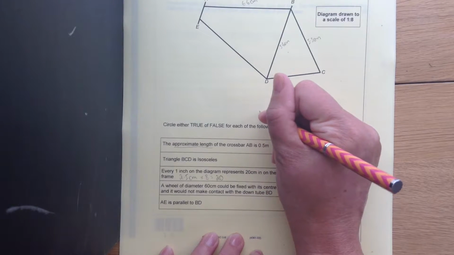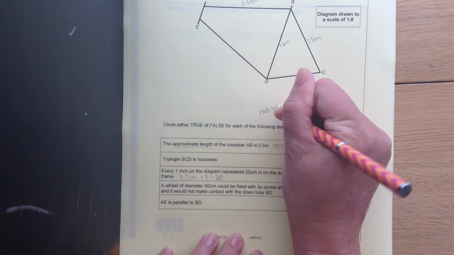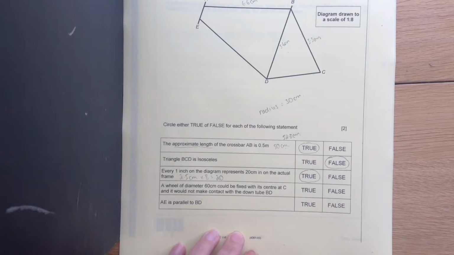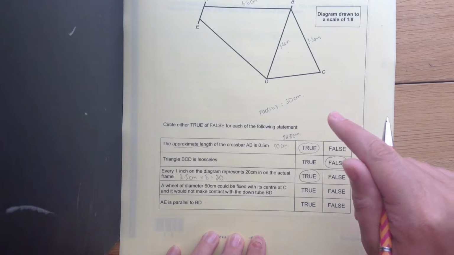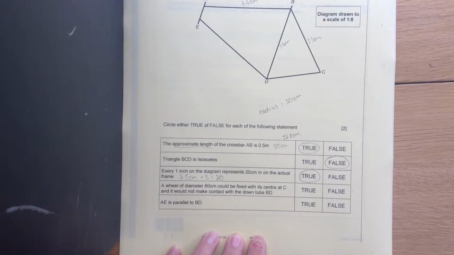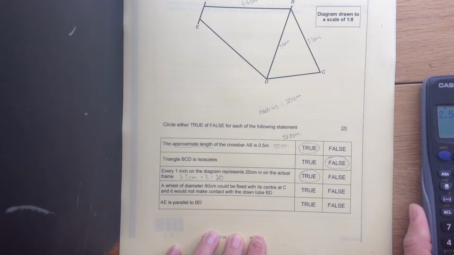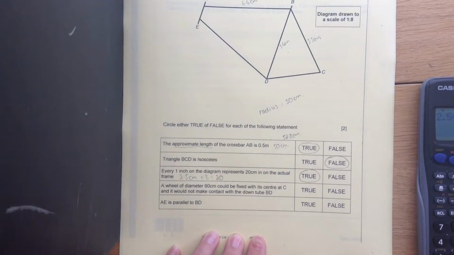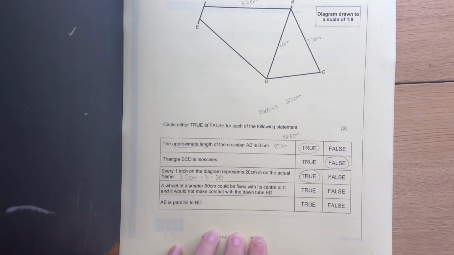Is that the radius would equal 30 centimetres. Okay, so on the diagram, every 1 centimetre is really 8 centimetres. So we need to divide that by 8 to find out how many centimetres it would be on the diagram. So 30 divided by 8 gives us 3.75 centimetres on the diagram.